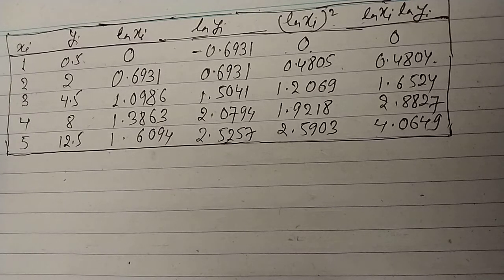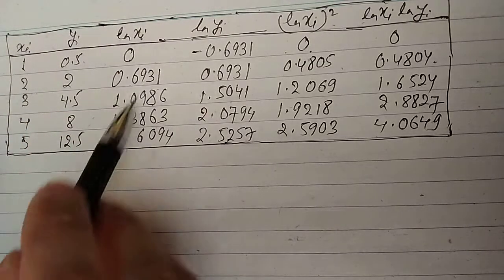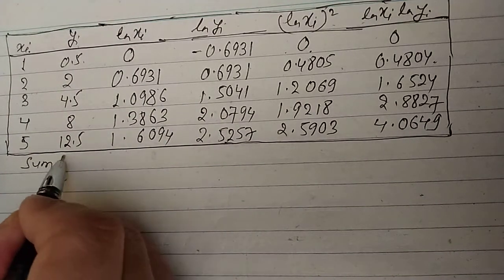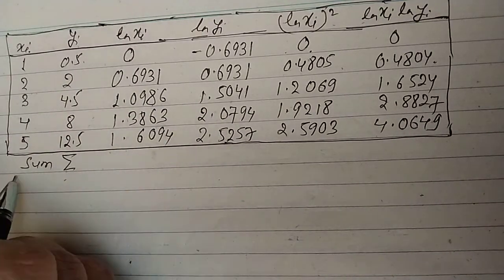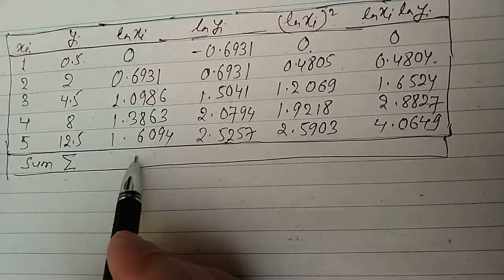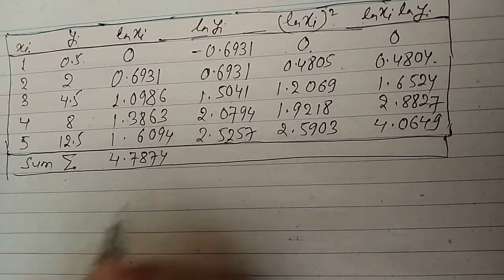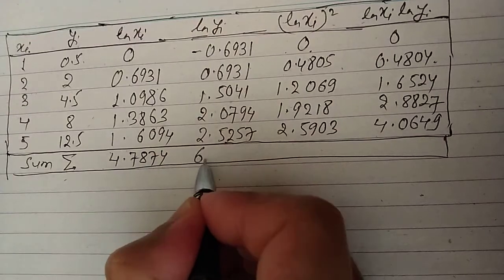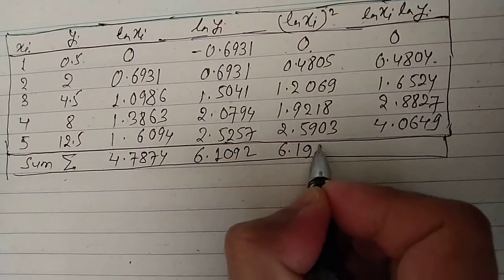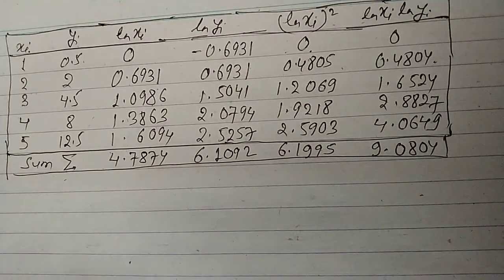सो हामीले सम के को चाहिन्छ? त्यो सबै सम के हो? हामीलाई xi को सम चाहिन्छ? चाहिदैन. log xi को चाहिन्छ? log yi को चाहिन्छ? yi को पनि सम चाहिदैन. सो हामीले सम जुन चाहिन्छ त्यसको हामी सम क्याल्कुलेट गरौँ हो. सो यसको सम निकालौँ त कति आउँछ? That will be 4.7874, 6.1092, 6.1995, so 9.0804.